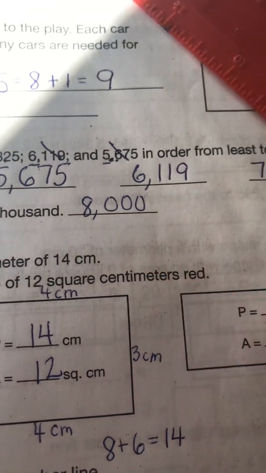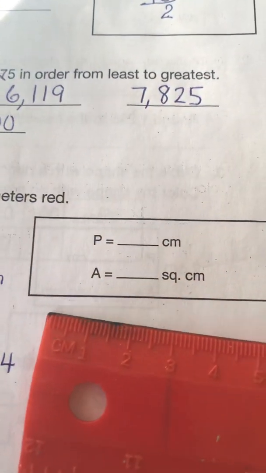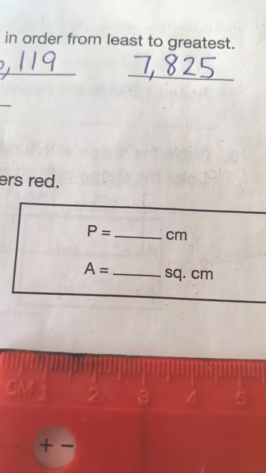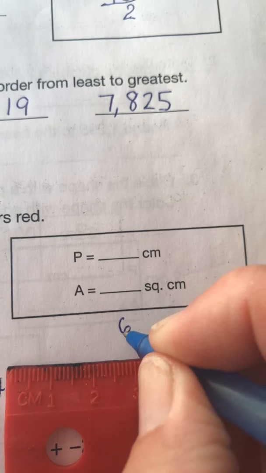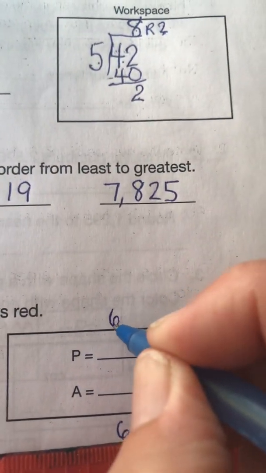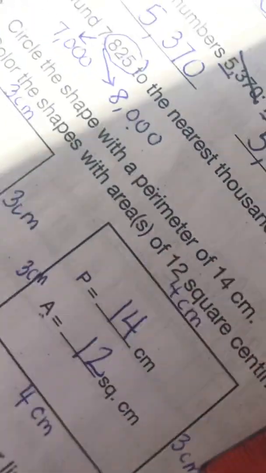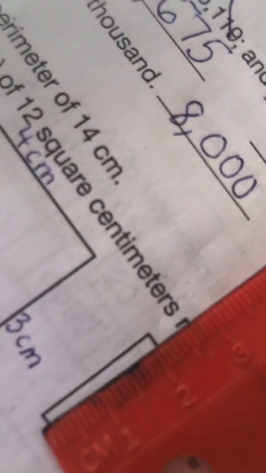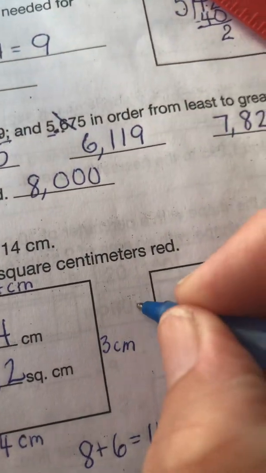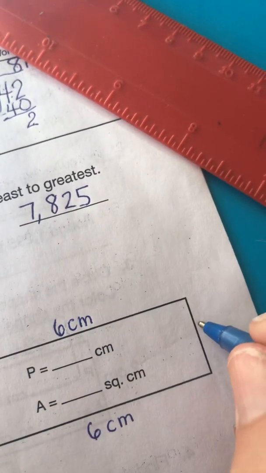Okay, moving on. The perimeter and the area. All right, so perimeter is adding up all four sides, and the length of this one is 6. That's the longer side. Length is longer, okay? Which means the top is also 6. Okay, the side looks really short. The side, if you can see, is 2. Which means this other side is 2.